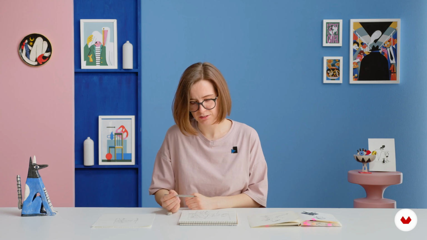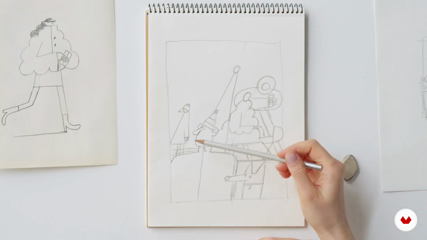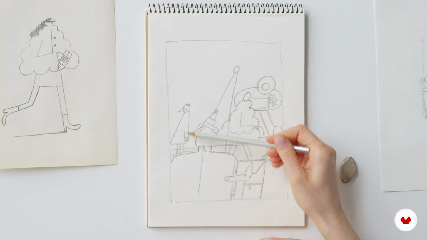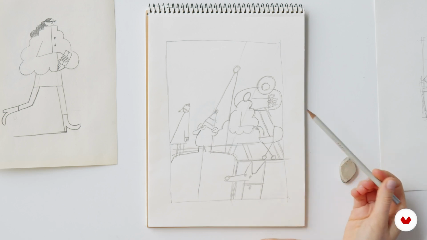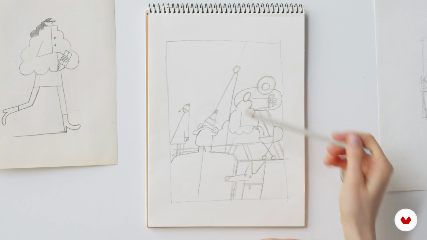First of all, let's talk about the rhythm in a composition. So when we're talking about the rhythm, we're talking about the repetition of some kind. The repetition of shapes is a key for this composition. Look at these triangles. And these ovals and circles. Try to think what you can repeat to create rhythm in your sketch.